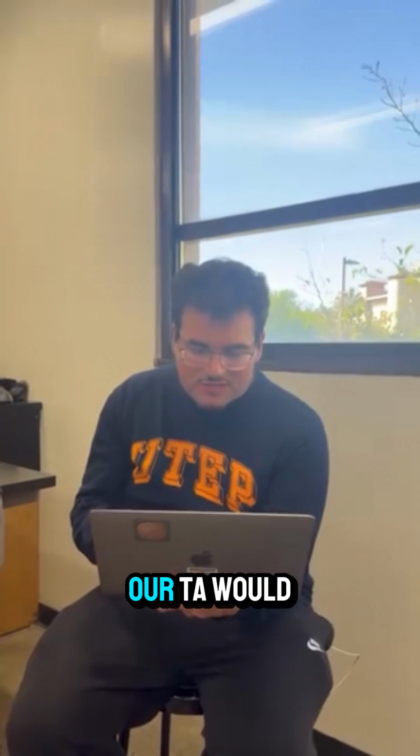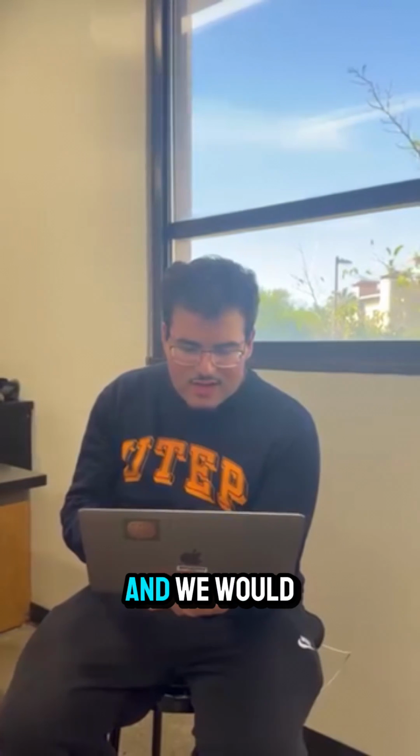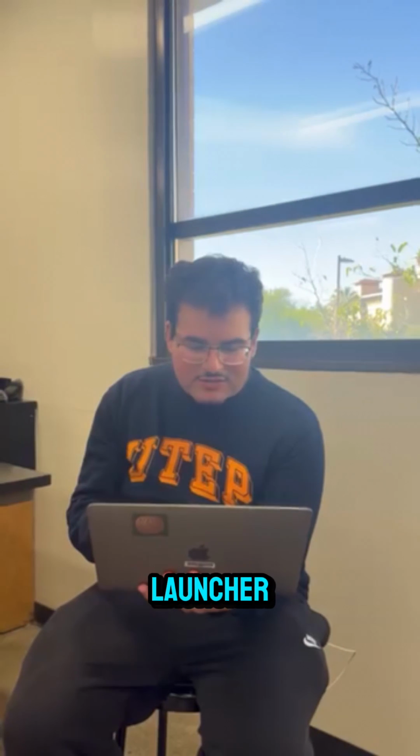For the last portion, our TA would give us a target spot on the floor, and we would find the angle at which the mini launcher would hit the paper.